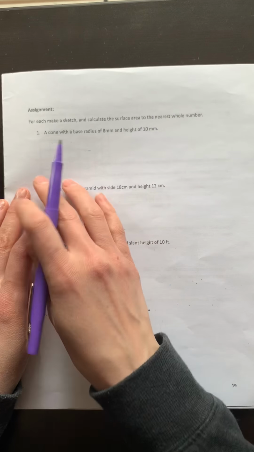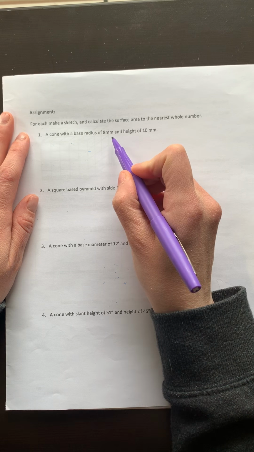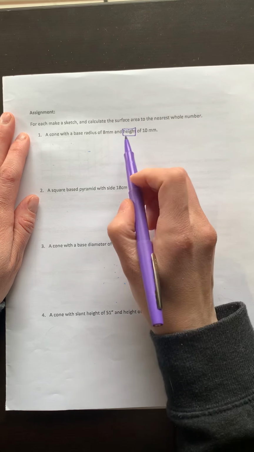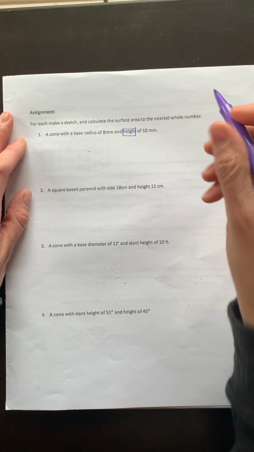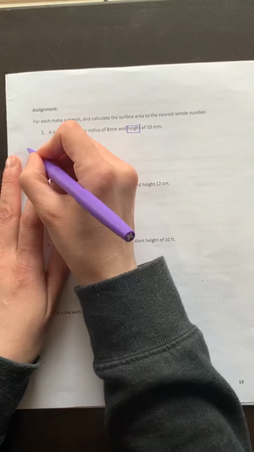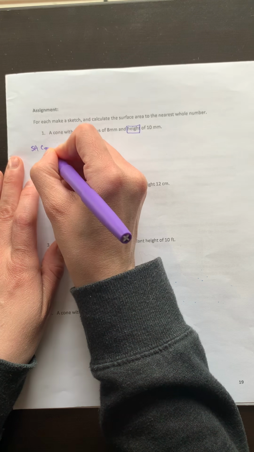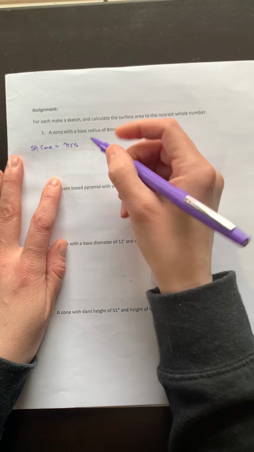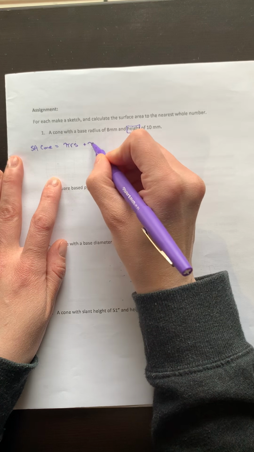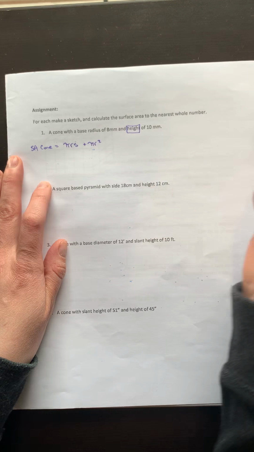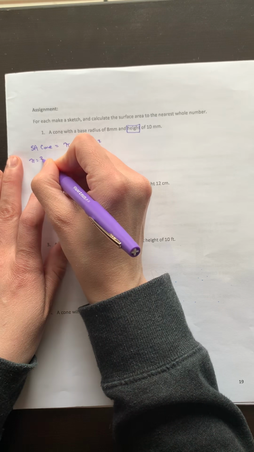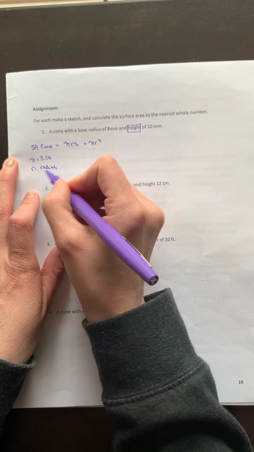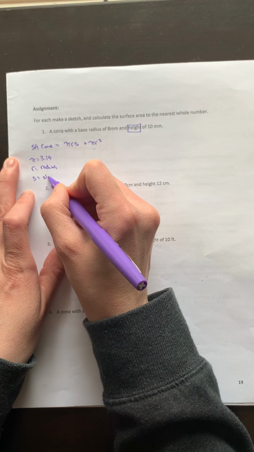So, number one, a cone with a base radius of 8 millimeters and a height of 10 millimeters. Now be careful because it's given us the height and not the slant height. Now remember that the formula for the surface area of a cone is pi rs plus pi r squared, okay? Where pi is equal to 3.14, r is equal to the radius, and s is equal to the slant height.